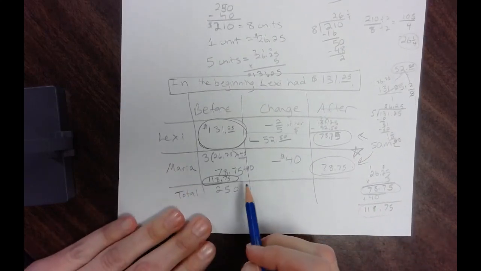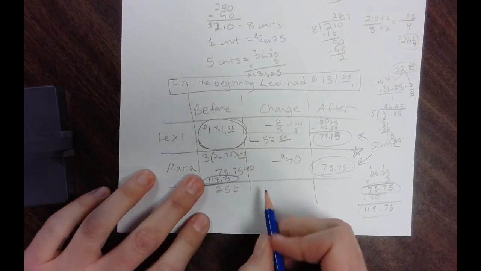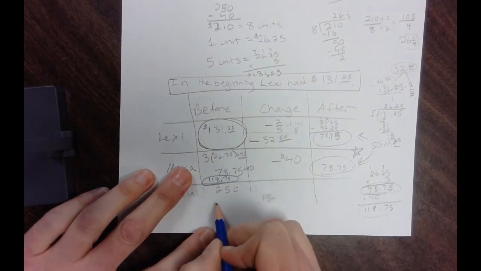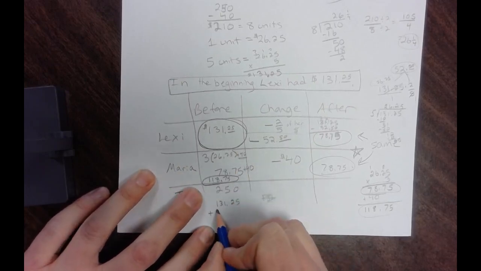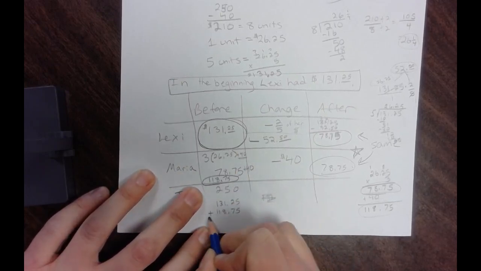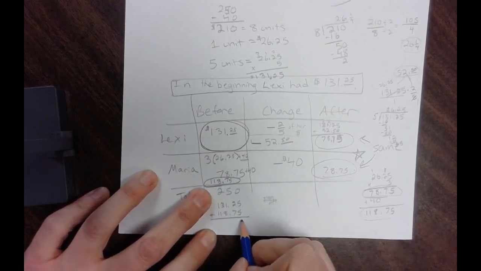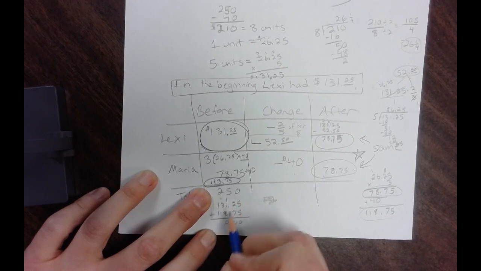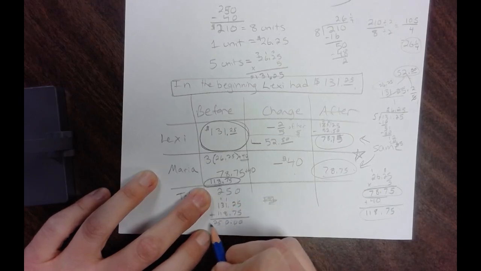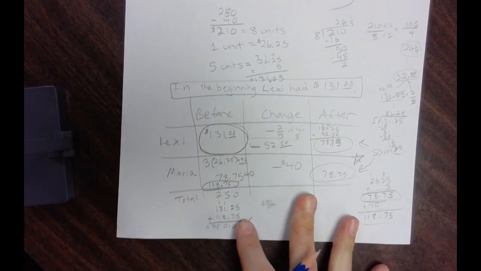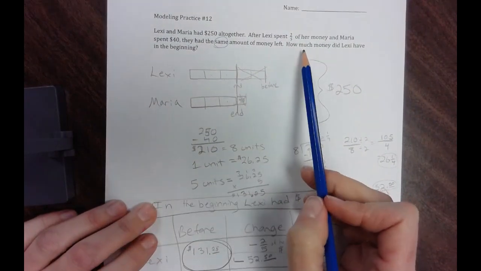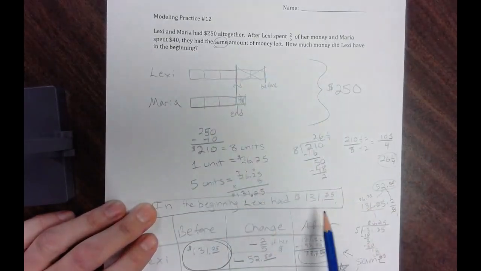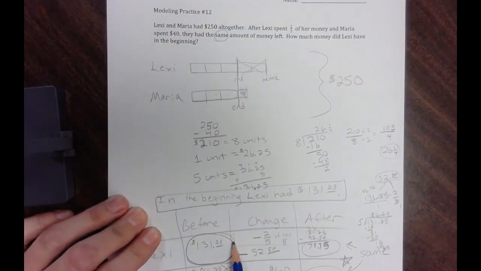Now let's just check. They did tell us that it was $250 altogether, so let's check it, and I'll write it in this column. Is what Lexi had at the beginning, and what I think Maria had at the beginning, really equal to $250? This is $1 here. Yay, it is. So I am very confident I got it. My final answer is answering the question they asked, how much money did Lexi have in the beginning? I'm good to go.